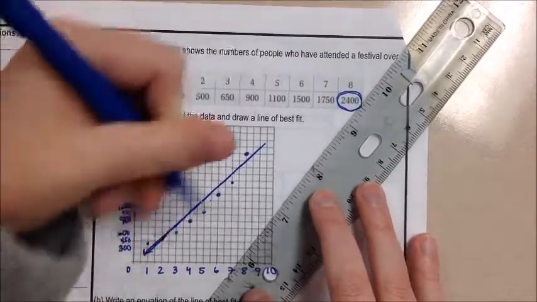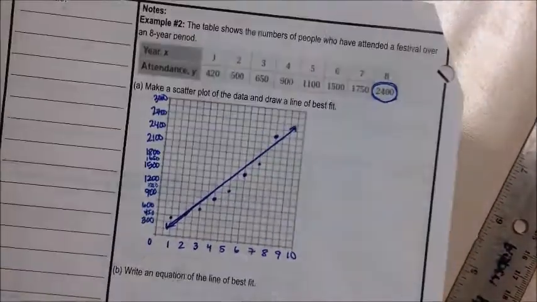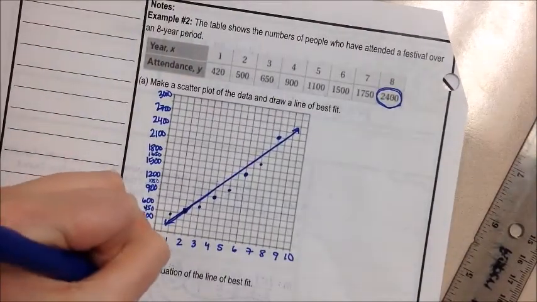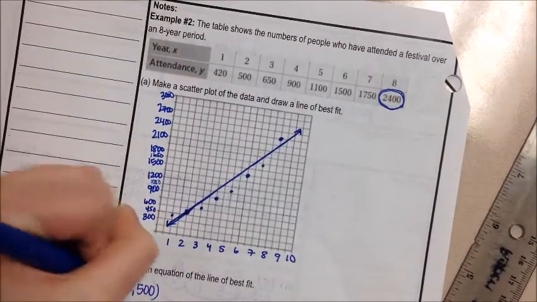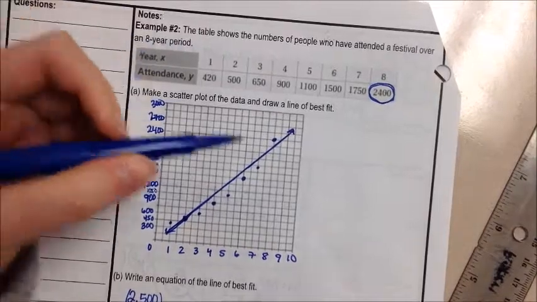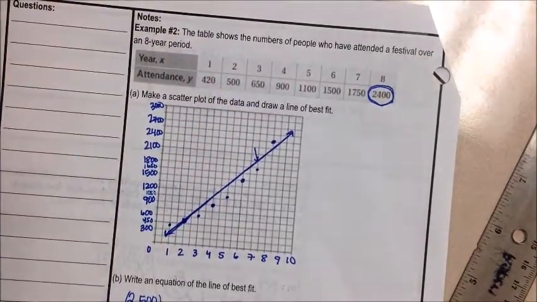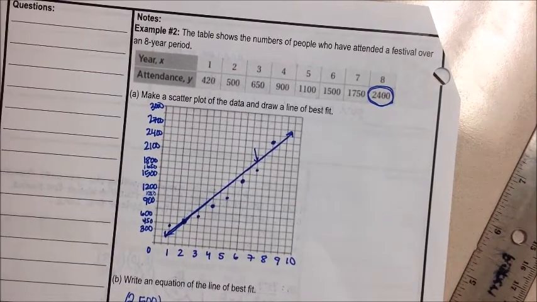Okay. So there's my line. It's as good as it's going to get. Okay, so I went between 2, 500. So there's one point. And then I'm actually going to pick another point where it crosses right on an X, right on a cross point. So that's not right on my line, but that's okay.